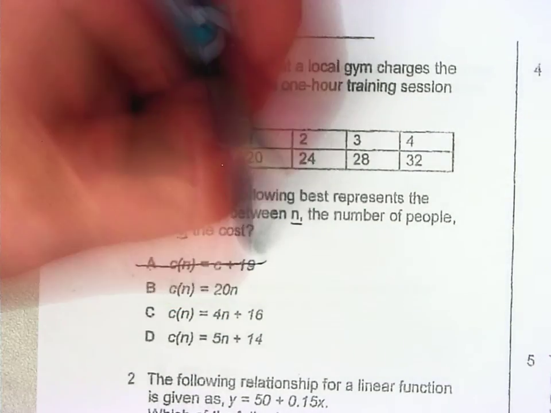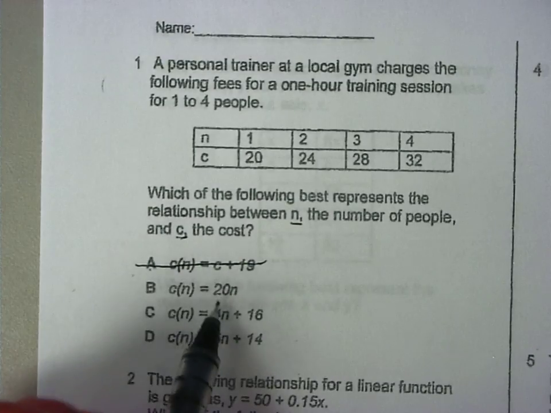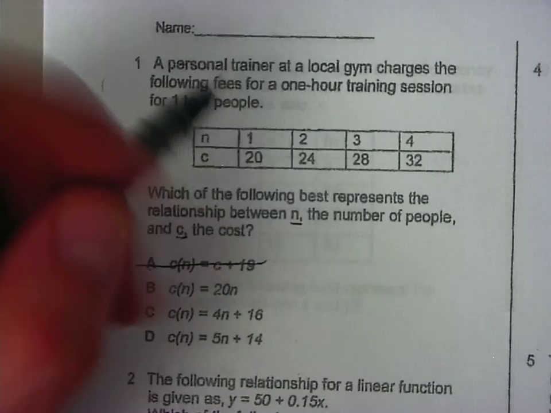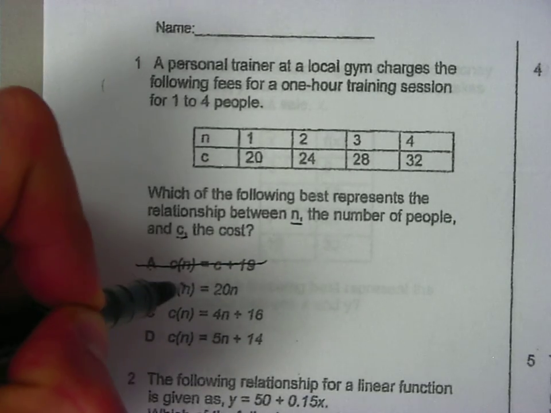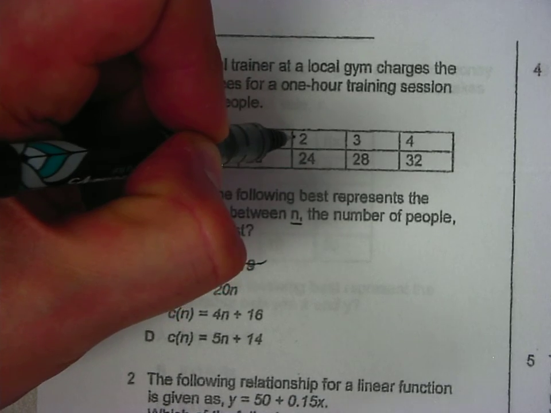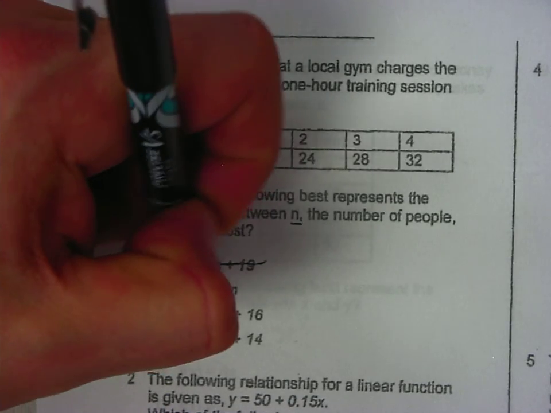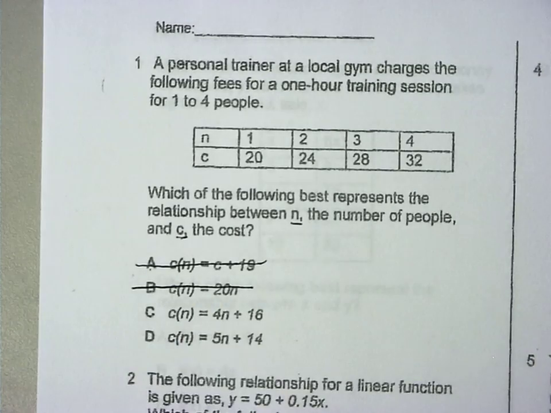So we can take that out, and now we have a 1 out of 3 chance. Selection B says 20 times whatever N is. Well, yes, 1 times 20 is 20. That's great, but 2 times 20 would be 40 and not 24. So that's out as a choice. Now I'll try the next selection.